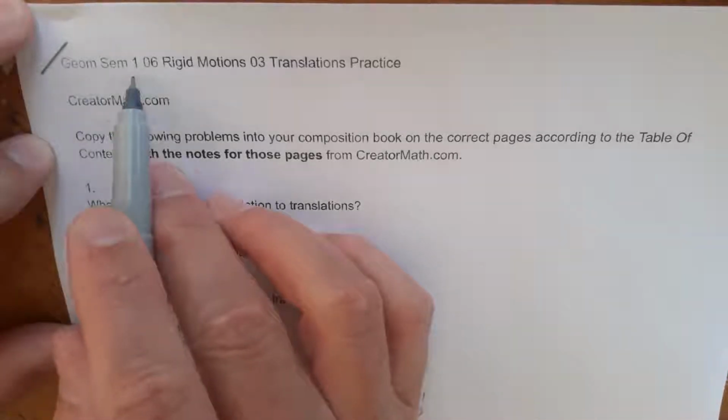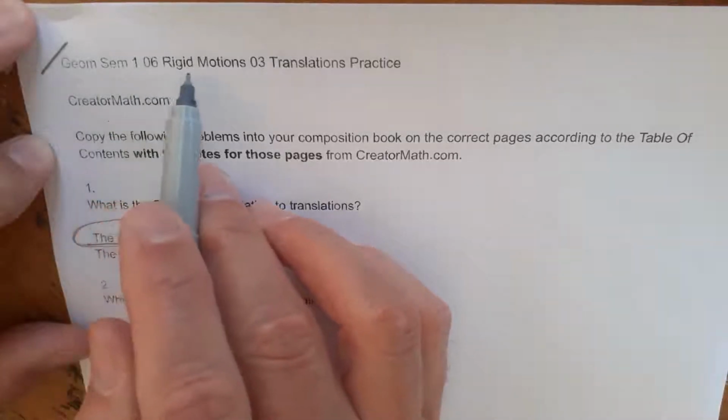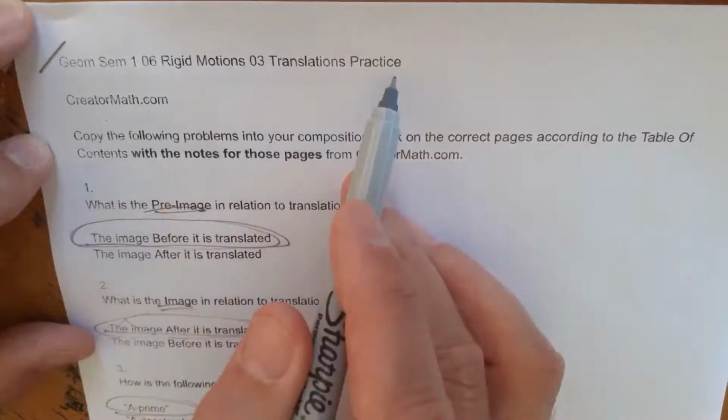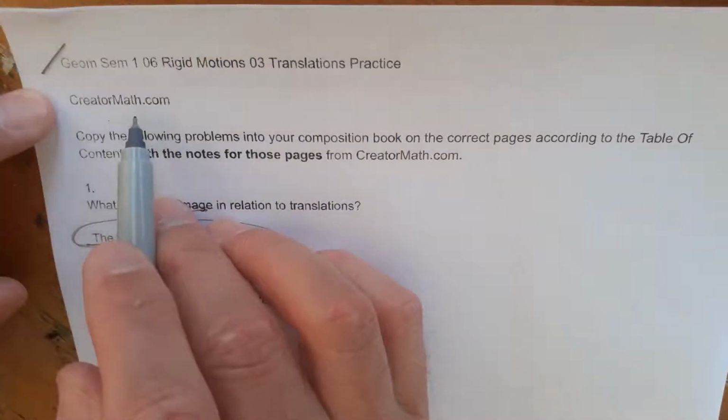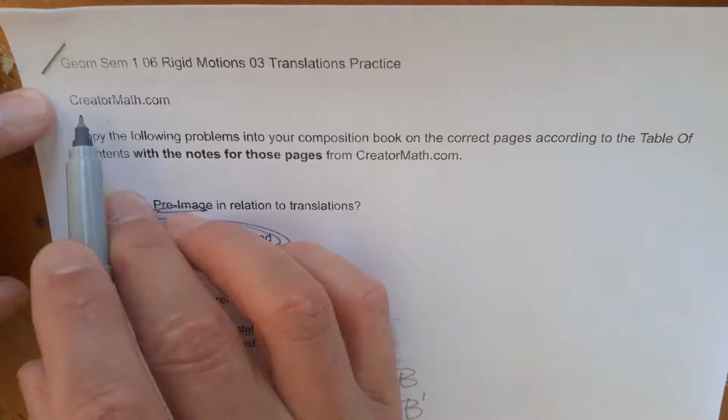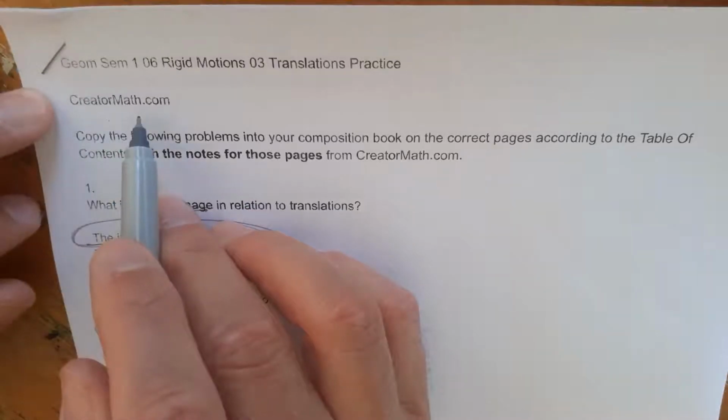So this is Geometry Semester 1. It's the 6th unit called Rigid Motions, and it's the 3rd lesson, Translations Practice. It's on creatormath.com under the Geometry tab. You might have to Google creatormath.weebly.com to find the site.